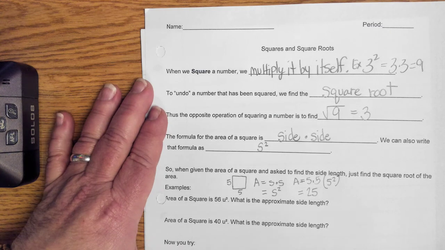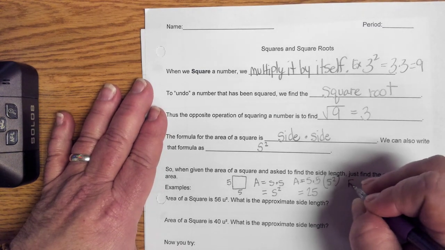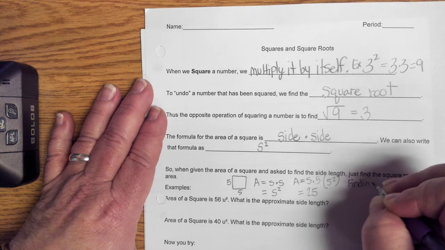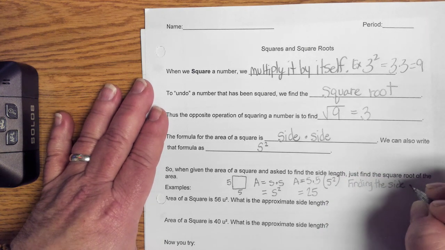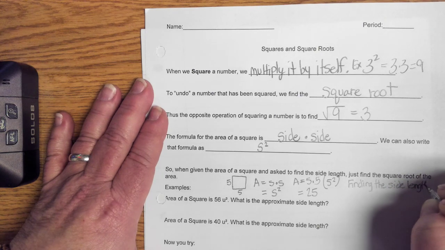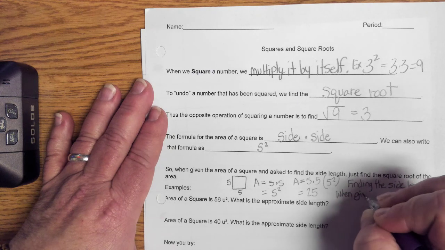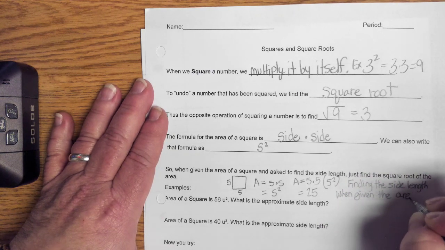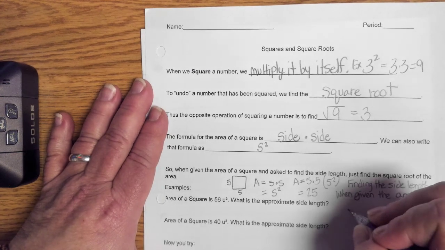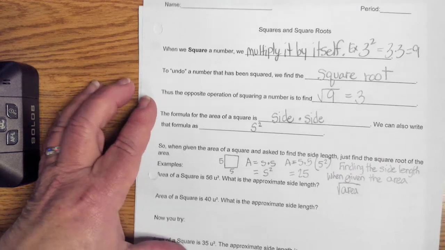Okay? If I need to find the side length when given the area, all you have to do is take the square root of the area for a square, okay?